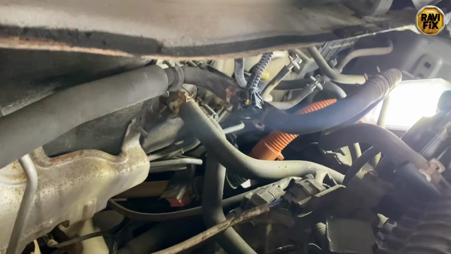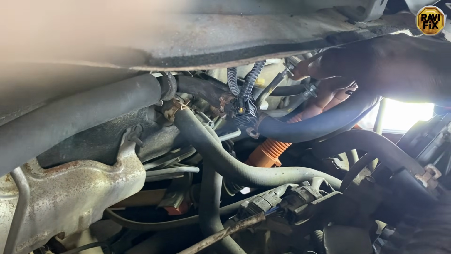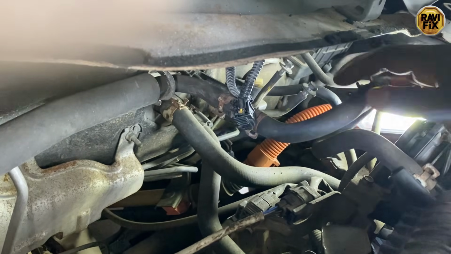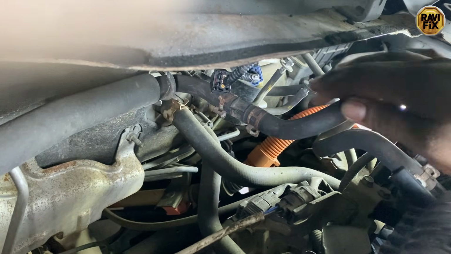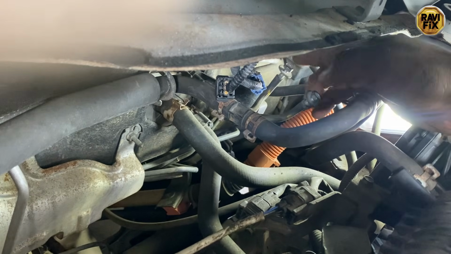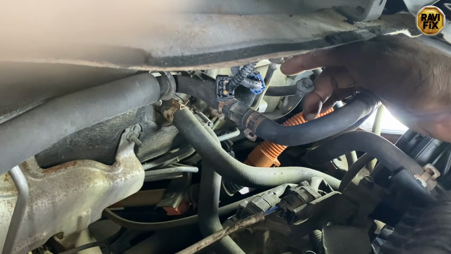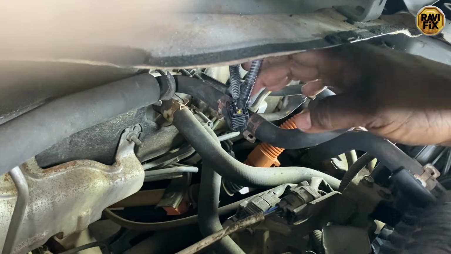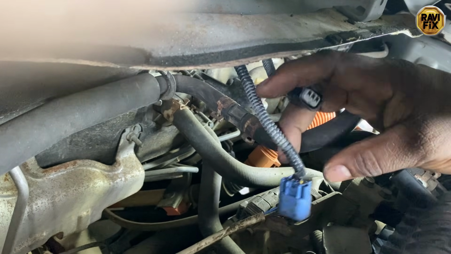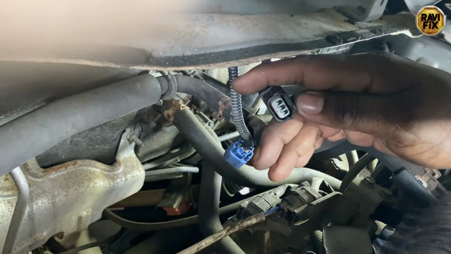I have already diagnosed the issue. Now I am going to show you these two hoses. You can see those two hoses that go to the brake booster pressure sensors. And these two connectors are the brake booster pressure sensors' wiring harness sockets.